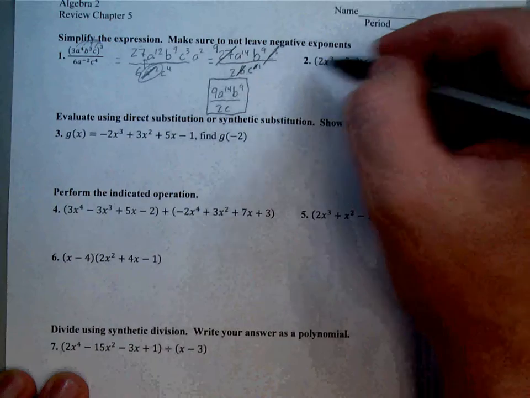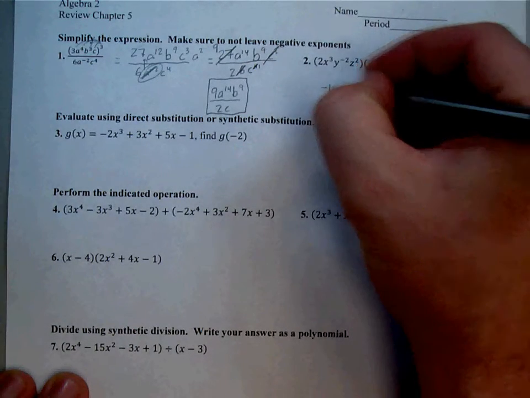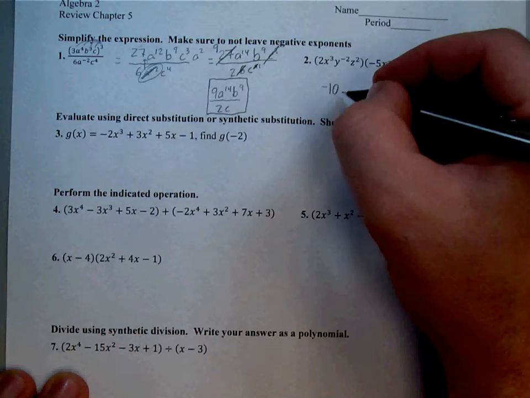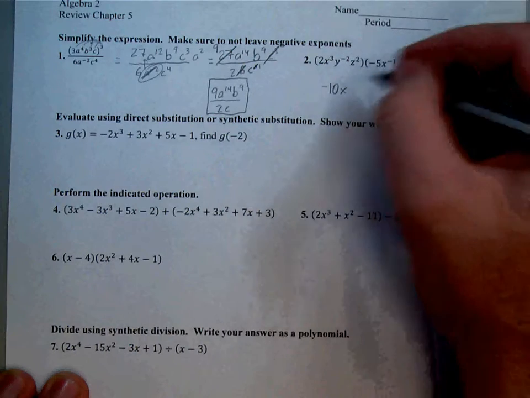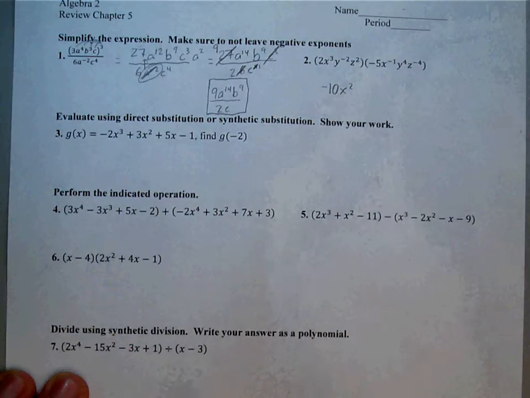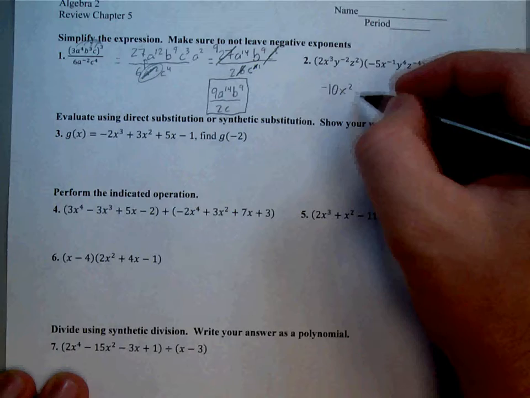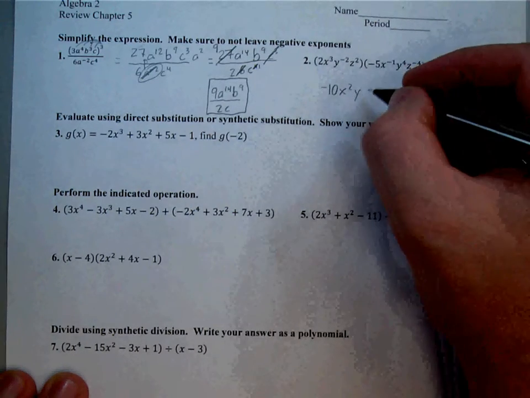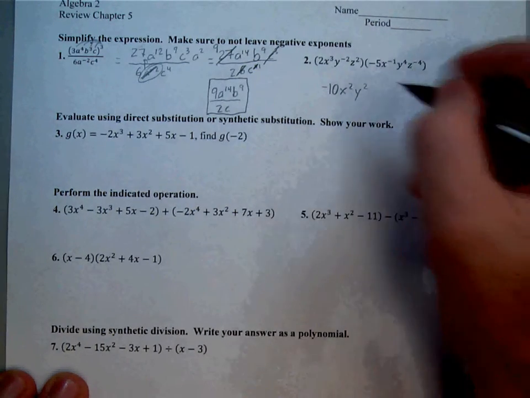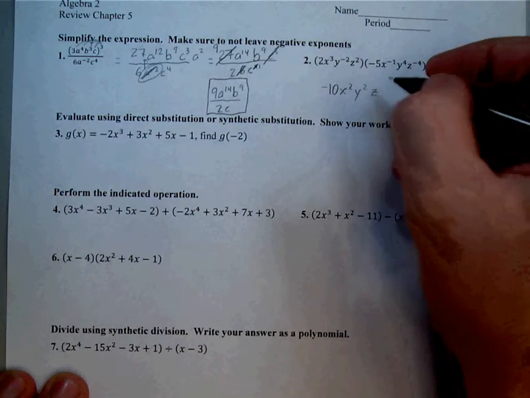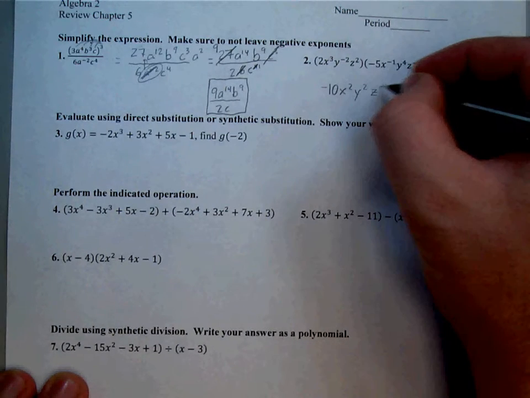Number 2. 2 times negative 5 is negative 10. x to the 3rd times x to the negative 1. You add the exponents here. 3 and negative 1 add to 2. So you have x squared. And then for y, negative 2 and 4 add also to positive 2. And then for z's, 2 and negative 4 add to negative 2.